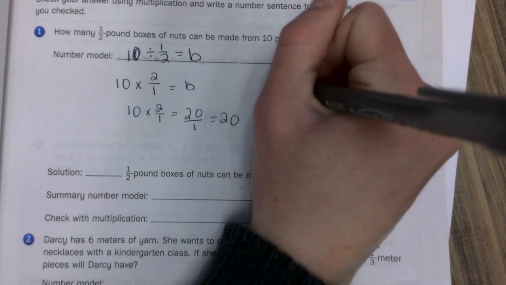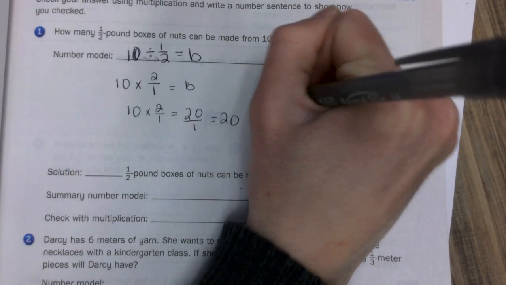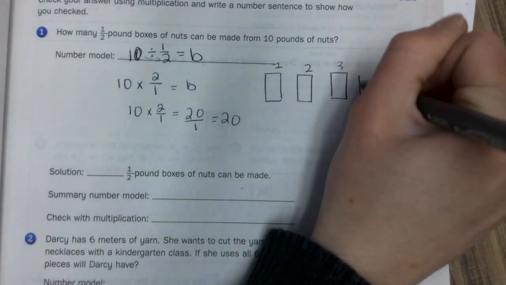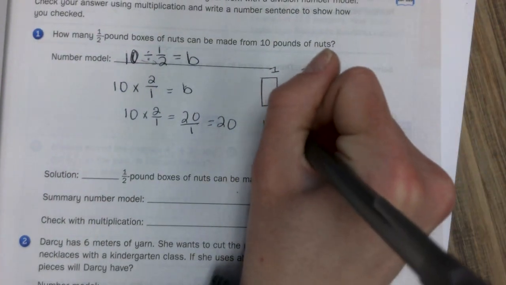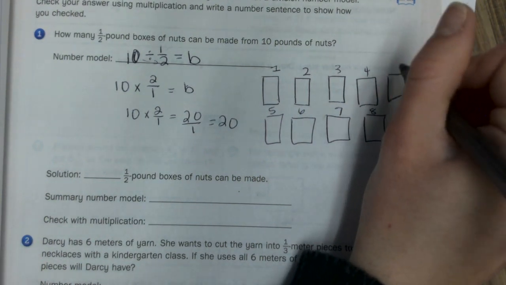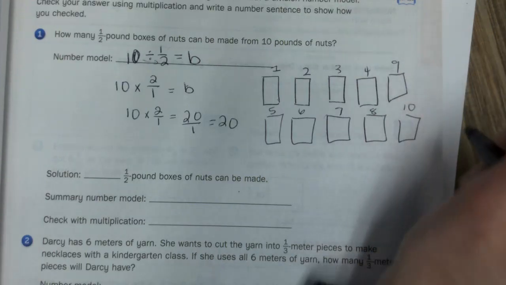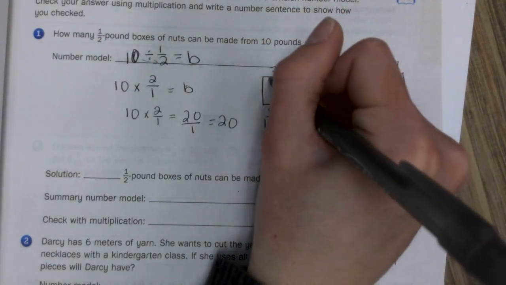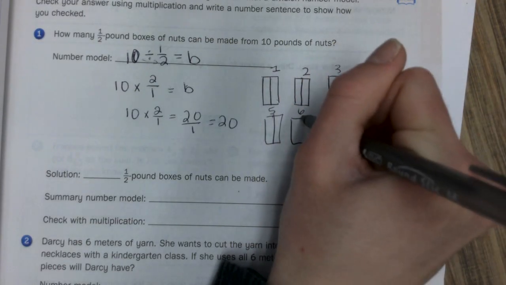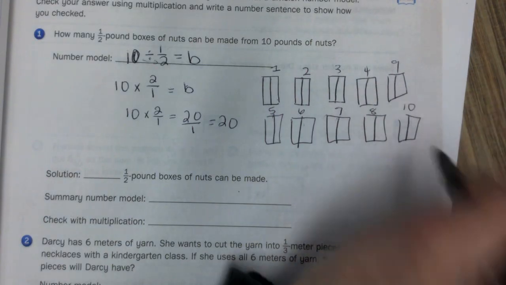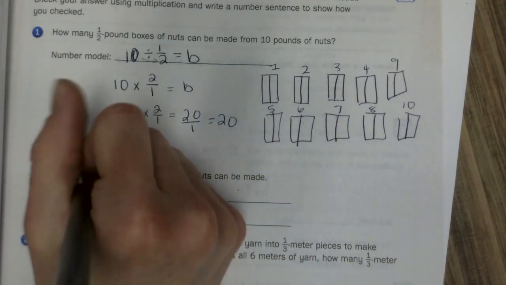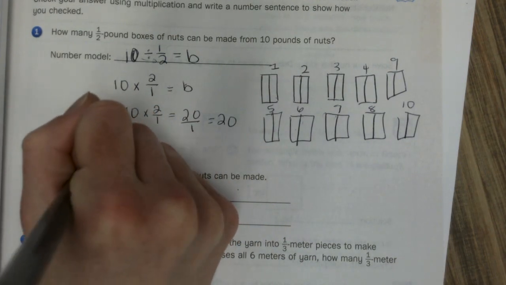So we've got 10 pounds. So I'm going to say this is a pound. 3, 4. Okay, so I draw my pounds, then I would be splitting them in half. Then I can see I have 20 boxes total. So that would be 20. So 20 half-pound boxes.